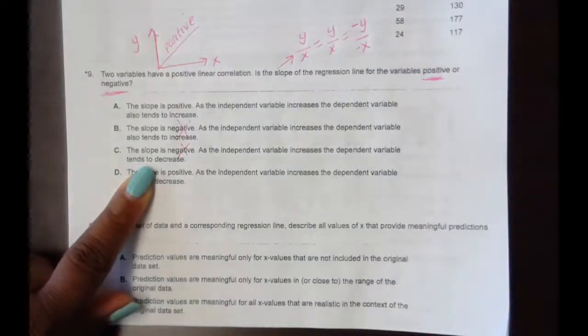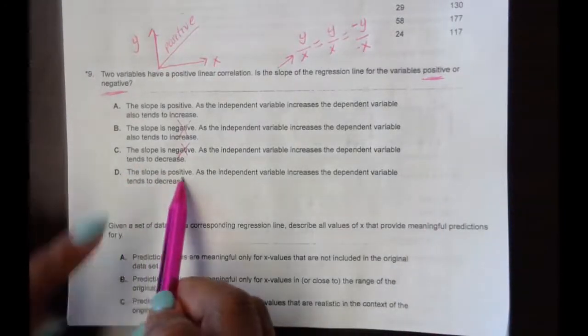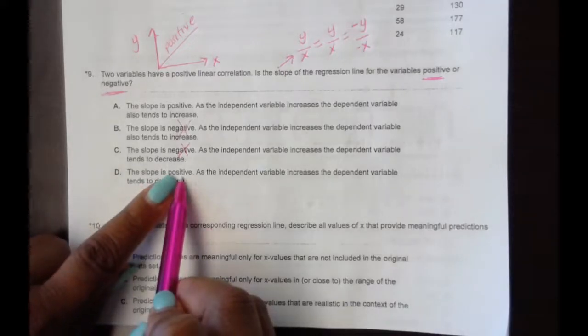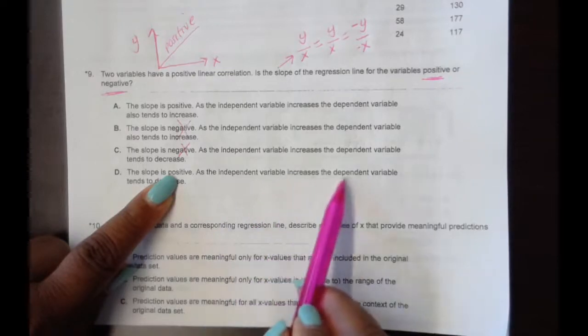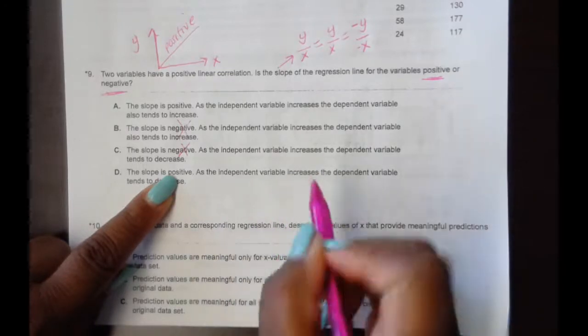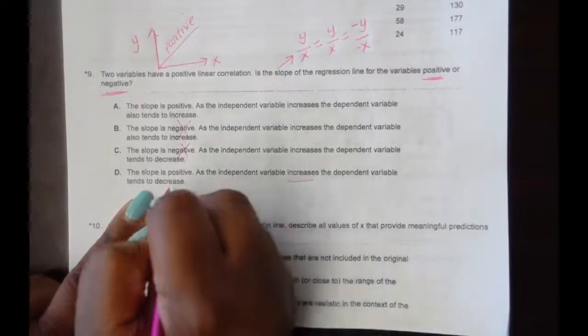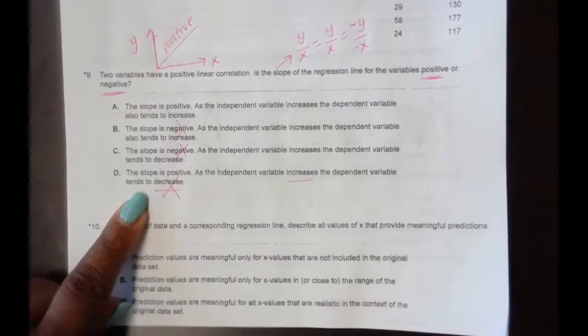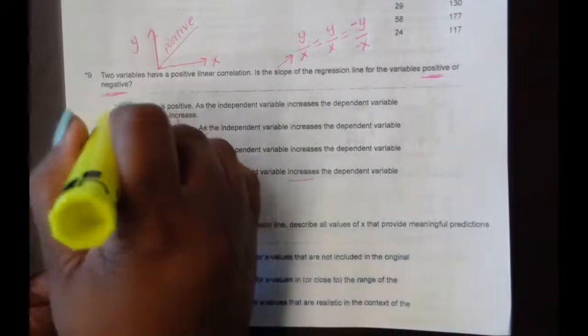So it's not our answer. The slope is positive. Oh, positive, that's true. But let's see if the reasoning is right. As the independent variable increases, the dependent variable tends to decrease. Oh, no. Violation. So the most appropriate answer lives here in A.